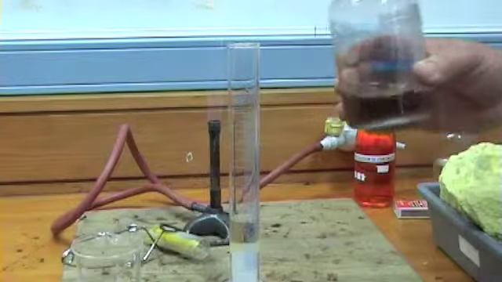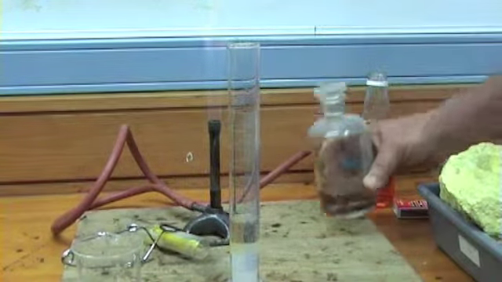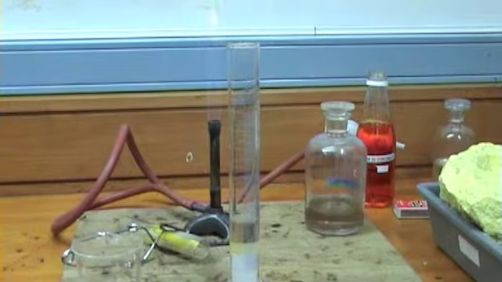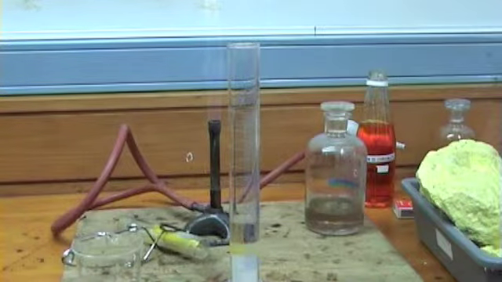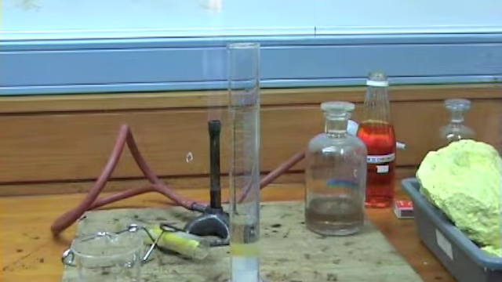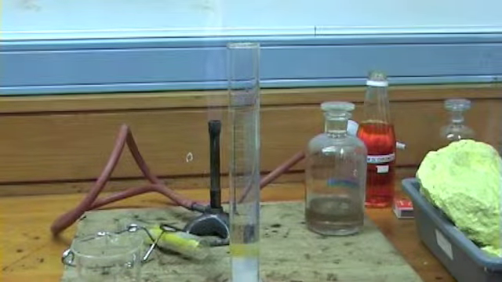Very slowly we'll get a reaction beginning. What happens is that the sulfuric acid makes its way down through the sugar, as you can see.